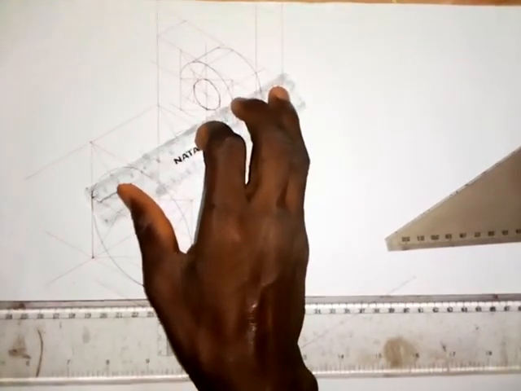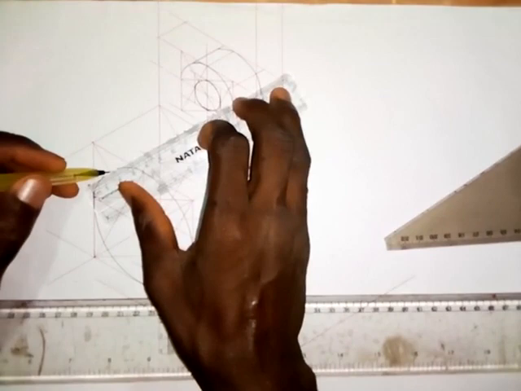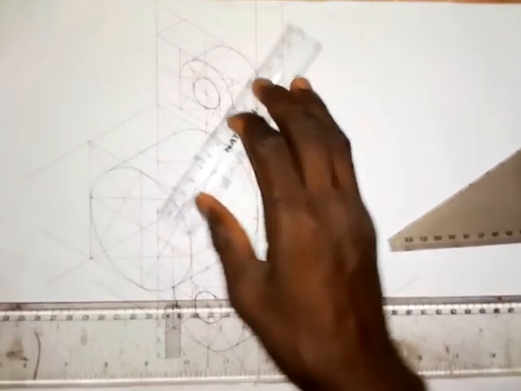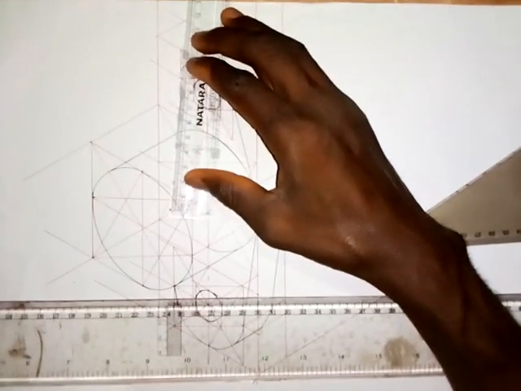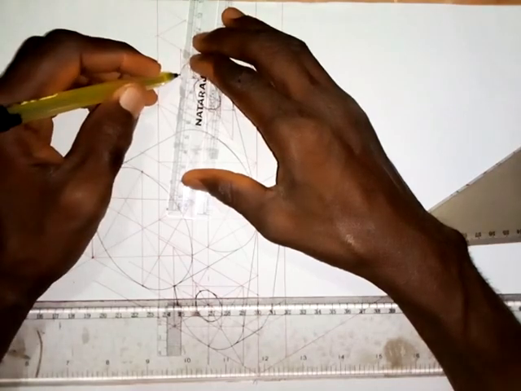And then this will be connected together. So this point will be connected with this point like this. And then I'm going to connect this.